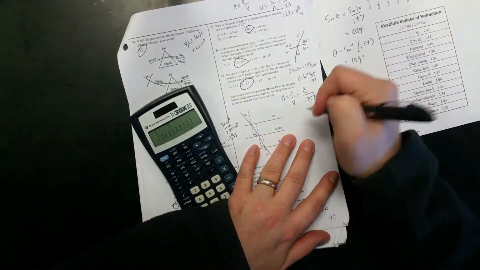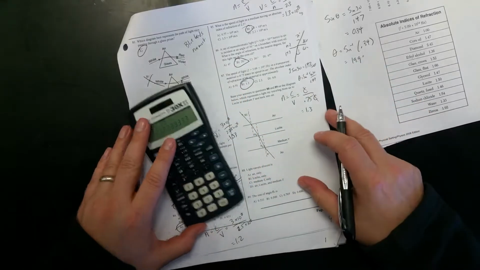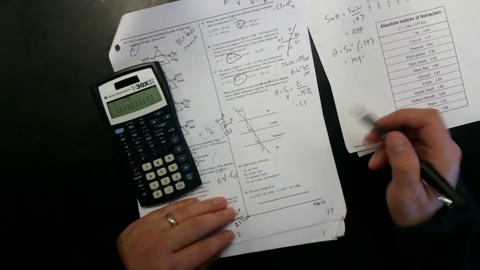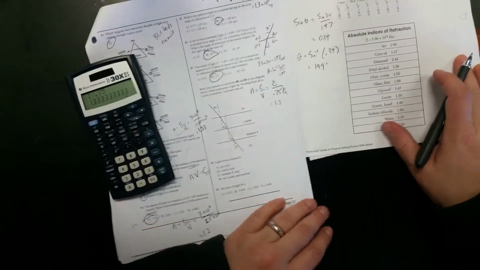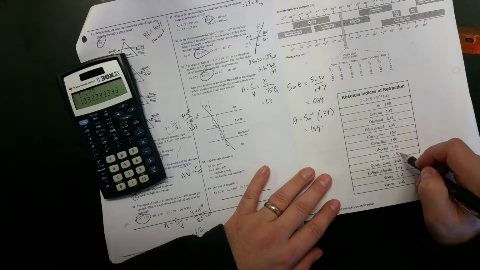So let's round it to 1.3. Okay. We got air, lucite, medium X, and air. Light travels slowest in, well, it's going to be the highest index of refraction, not going to be air. Lucite is 1.5.